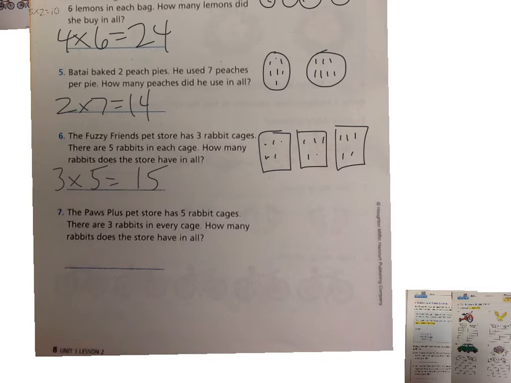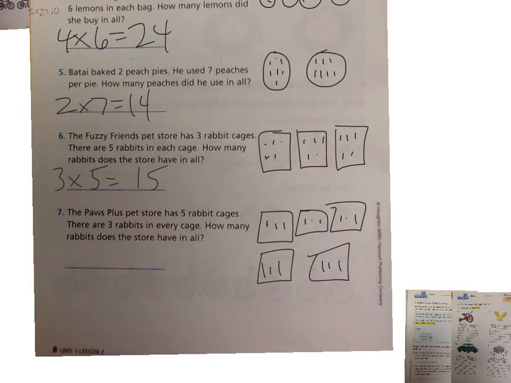Next one, the Paul Plus Pet Store had 5 rabbit cages. There are 3 rabbits in each cage. How many rabbits does the store have in all? 1, 2, 3 in each cage. And it tells you there's 5 times 3, which equals 15. All right, so let's turn to the next page.